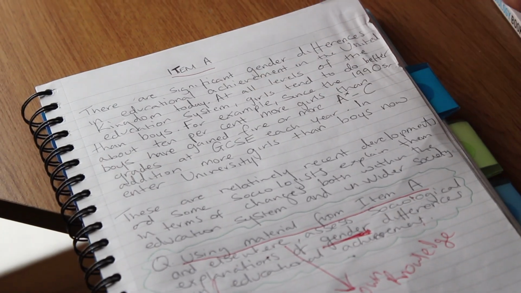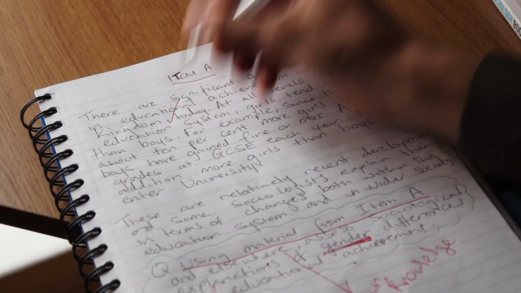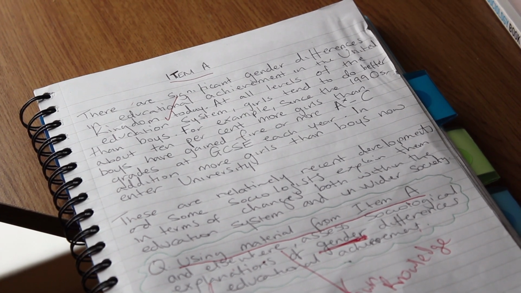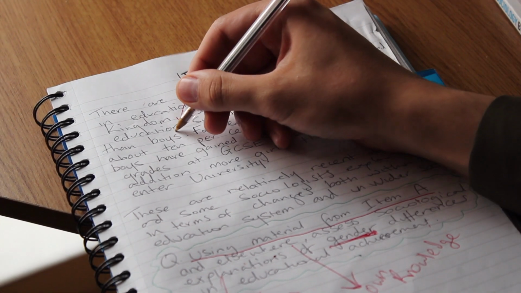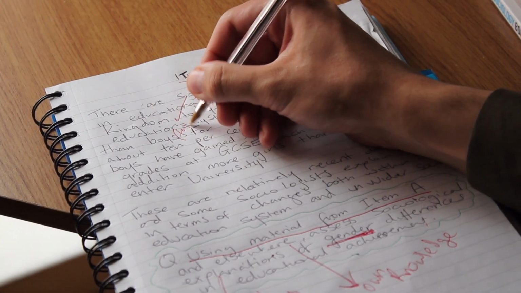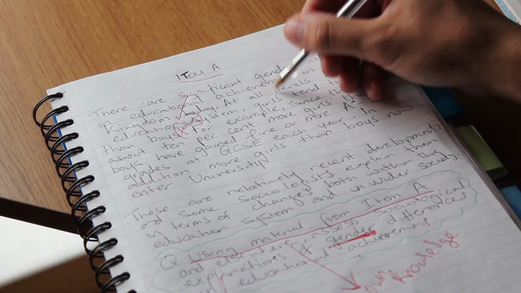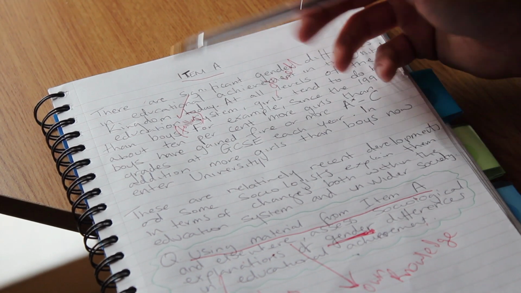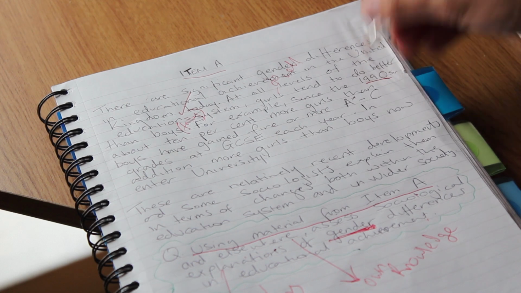There are significant gender differences in educational achievement in the United Kingdom. So when we talk about the UK, I'll focus on the UK in that case. At all levels of the education system, girls tend to do better than boys. So you want to look at why boys are failing and why girls are doing so well. Girls tend to do better than boys, for example, since 1990, so we need to look from that period onwards.